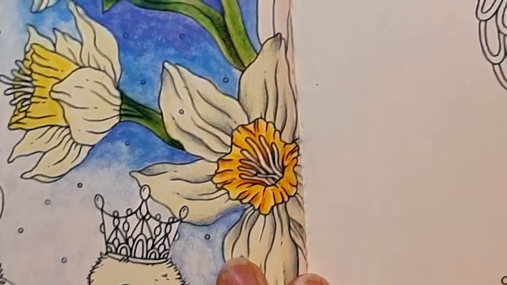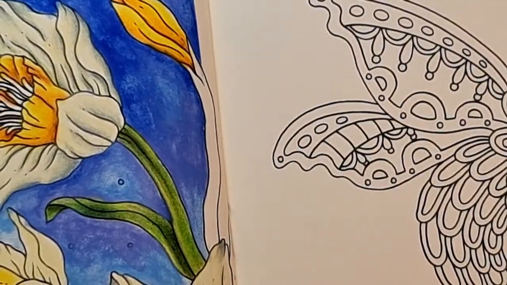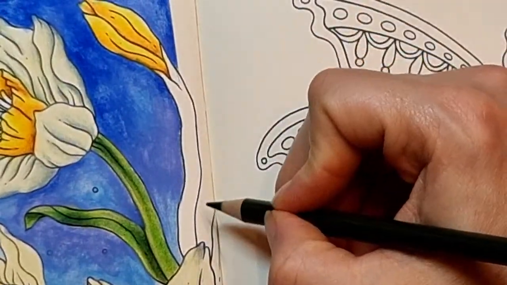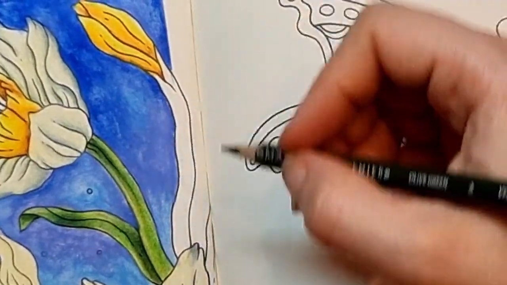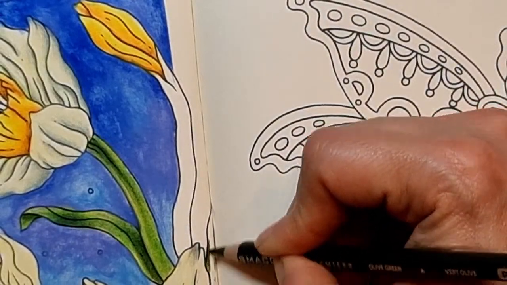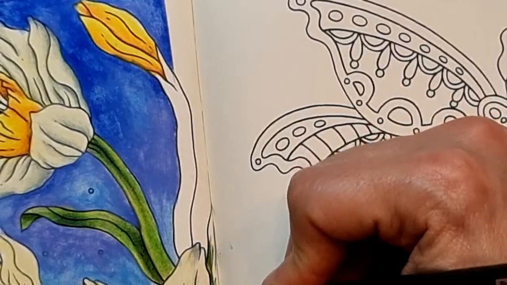I'm just going to come back up to this stem here. And this here is a leaf of some sort, so we'll just color her in.